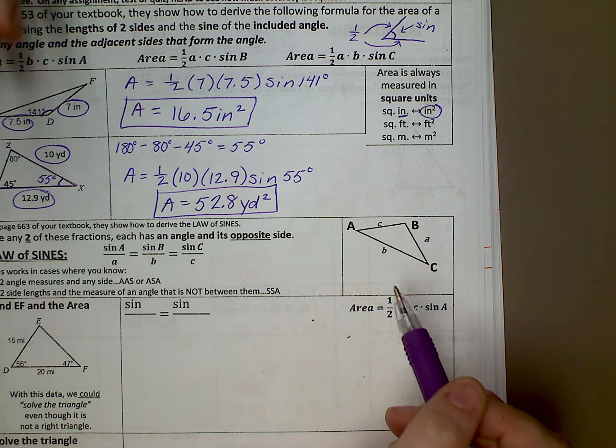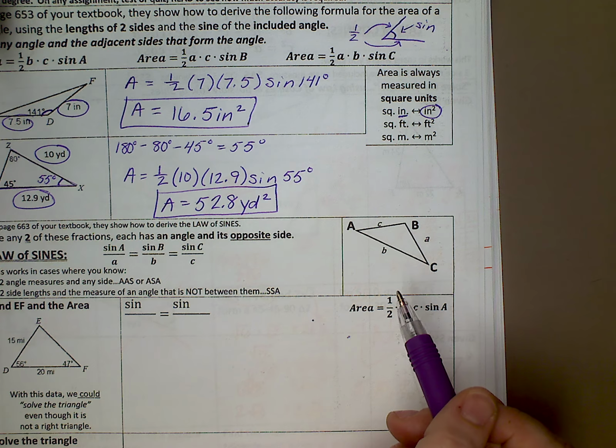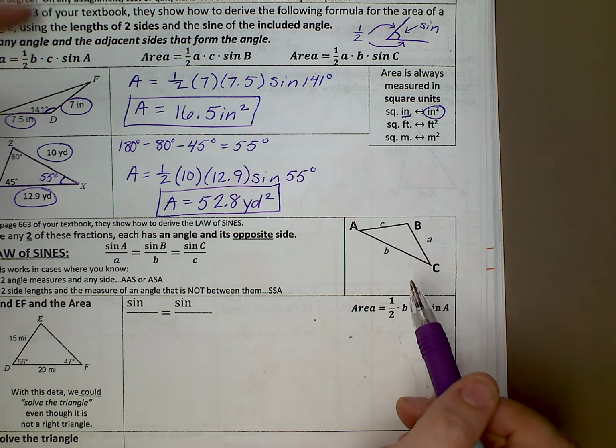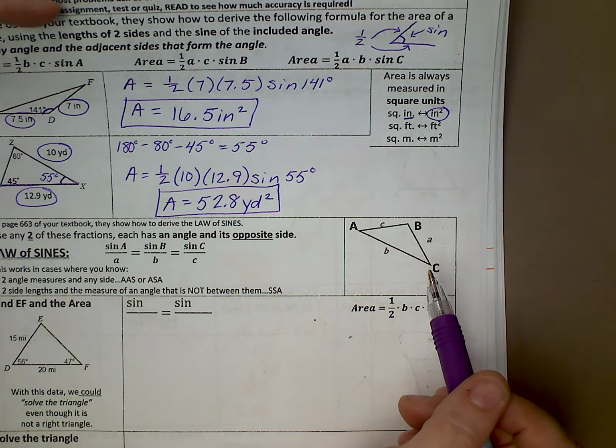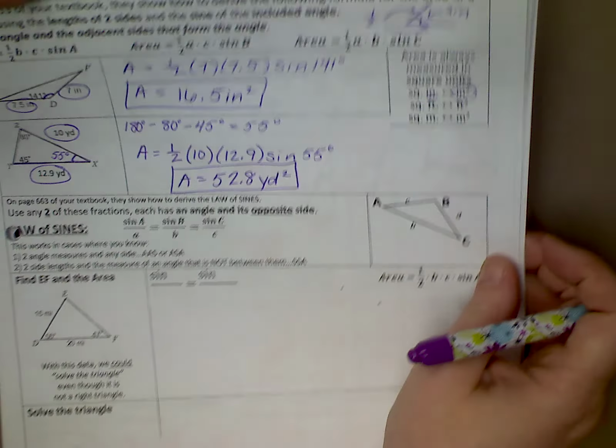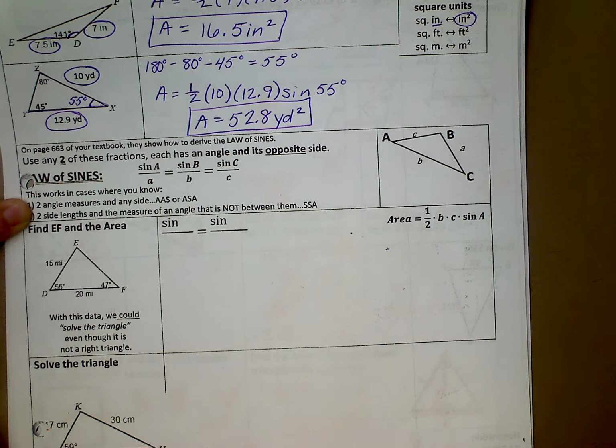triangles. So it's not like we can talk about SOHCAHTOA with opposite over hypotenuse, because there is no hypotenuse in a non-right triangle. So this works in cases where you know two angle measures and any side. So if you have angle, angle, side, or angle, side, angle. It also works when you have two side lengths and the measures of an angle that is not between them.